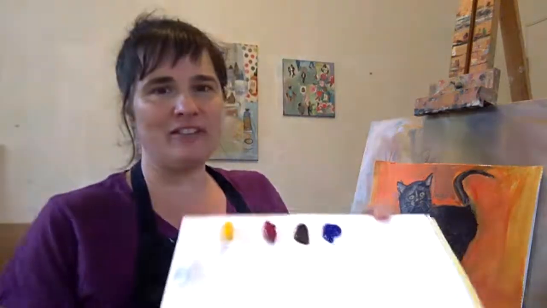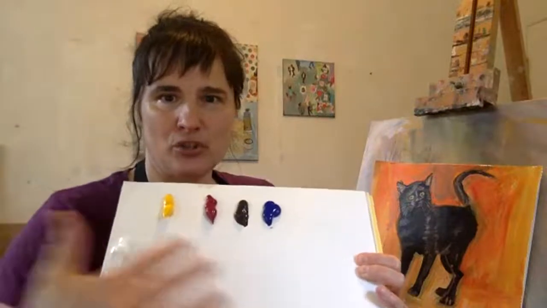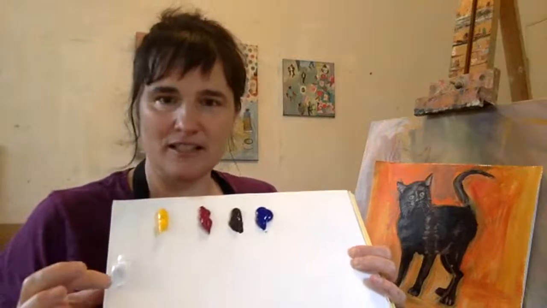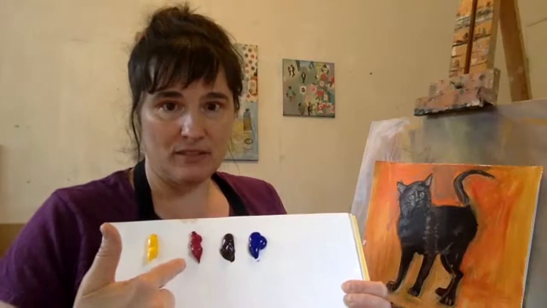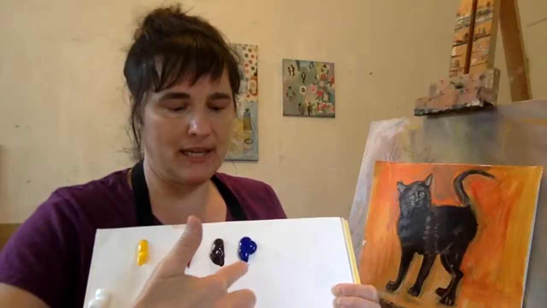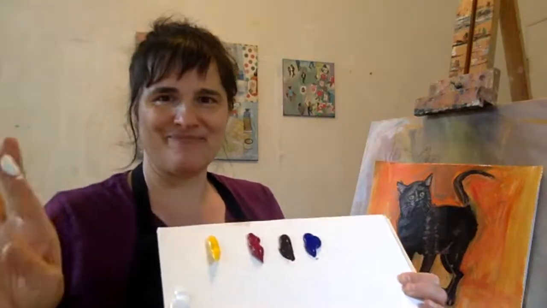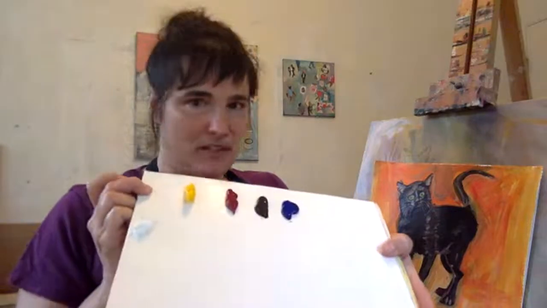So here is what my usual palette is, what I have people get in my beginning painting class: titanium white, cadmium yellow medium hue, alizarin crimson, burnt umber, and ultramarine blue. The reason why is because you can mix a really nice black from these pigments. So if you start with just these basic colors, great.